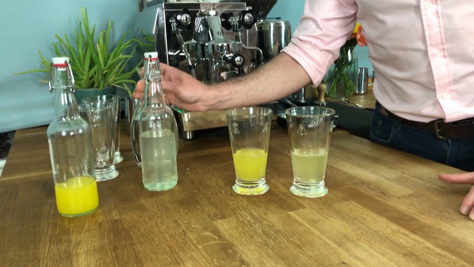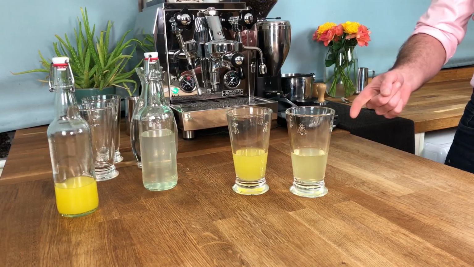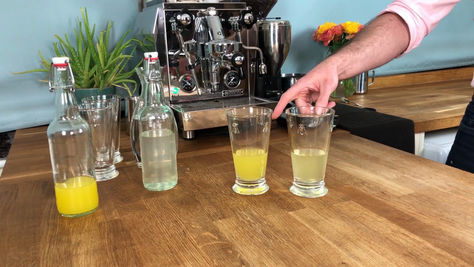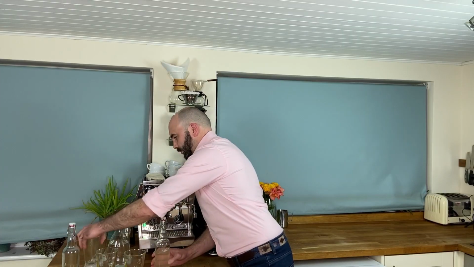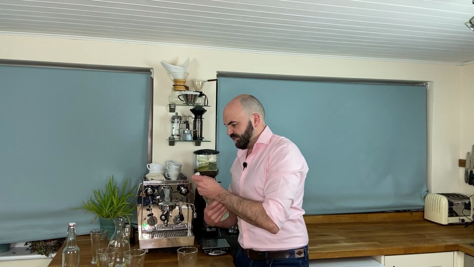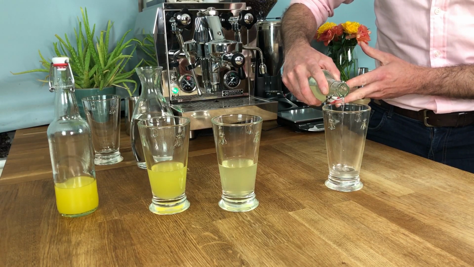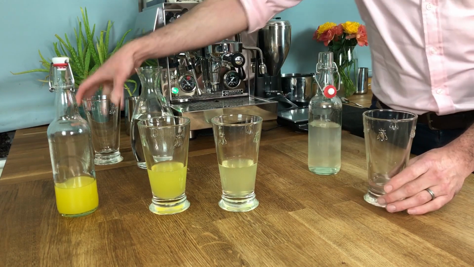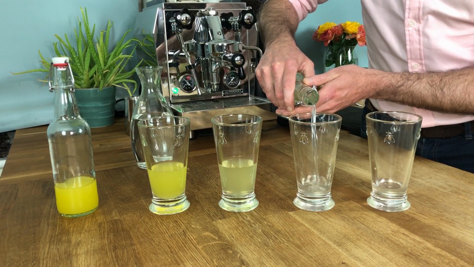Okay, so we understand this with cordial. We don't get our heads around it with coffee quite as much. You can obviously have weak cordial and strong cordial, but you can also have different cordial. This one is a ginger and lemongrass, I think, which is a little more exciting than your normal orange, but the same thing applies.